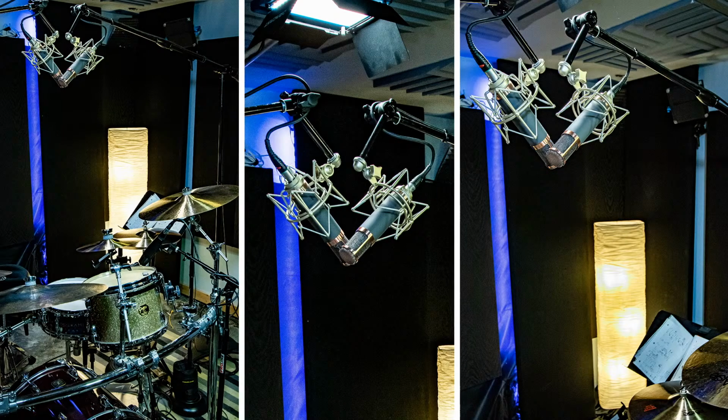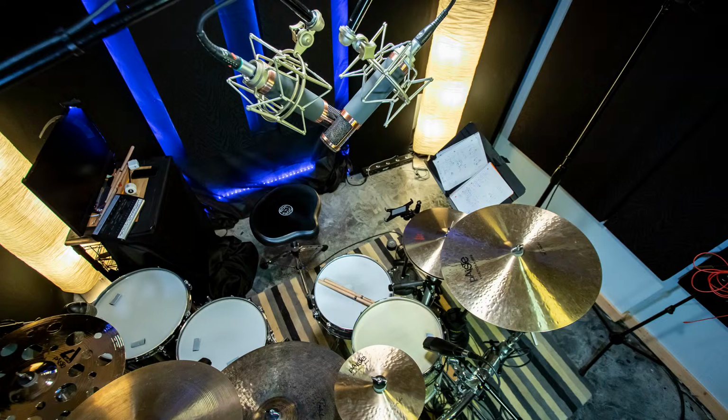Here's another picture that sort of shows you the relationship of the mics over the drums. Kind of gives you an idea of how far away the mics are, and then how far away they are from the ceiling. That's just where they sounded good. Here's another picture of that. If you're looking from above, you can kind of see the placement.